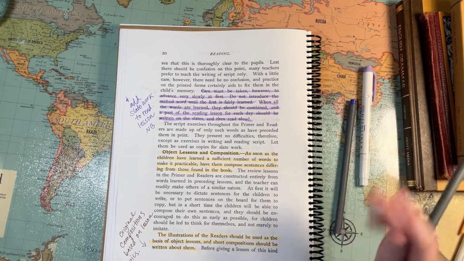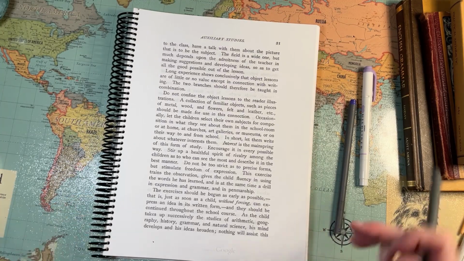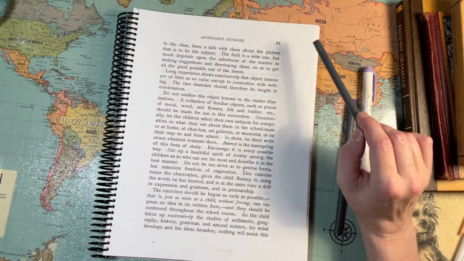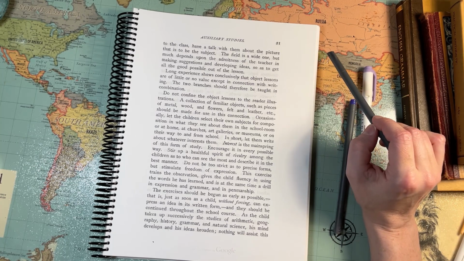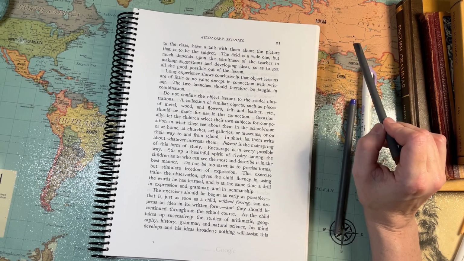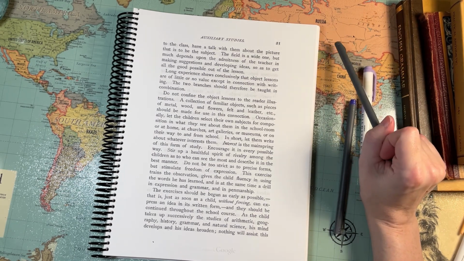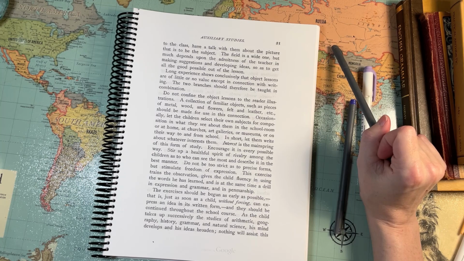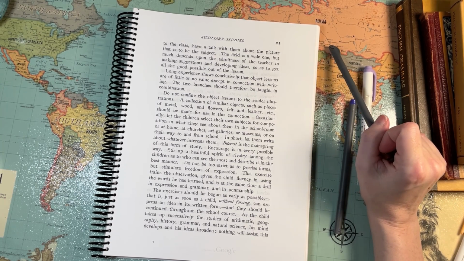Before giving a lesson of this kind to the class, have a talk with them about the picture that is to be the subject. The field is a wide one, but much depends upon the adroitness of the teacher in making suggestions and developing ideas so as to get all the good possible out of the lesson. Long experience shows conclusively that object lessons are of little or no value except in connection with writing. The two branches should therefore be taught in combination.